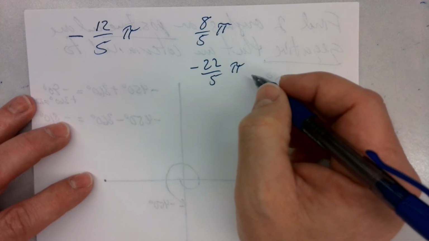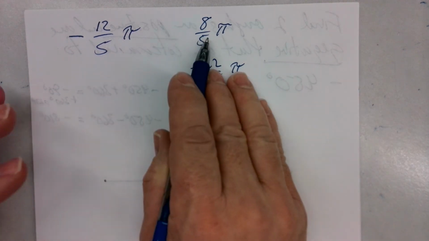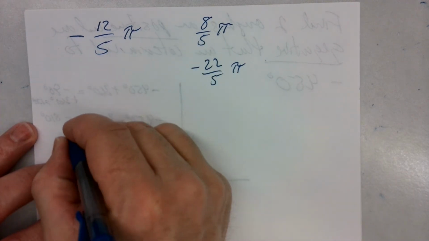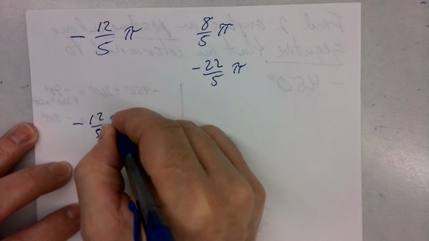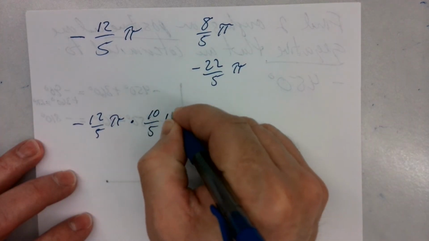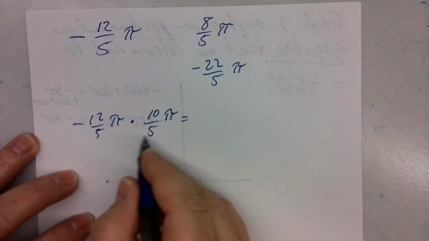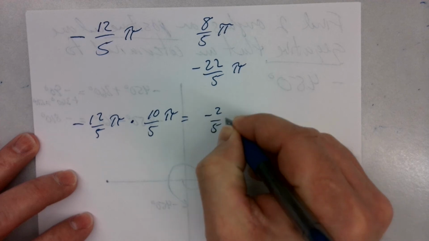But what I realized is this. If I'm doing the positive version first, I would have gone negative 12/5 pi plus 10/5, so you could have just done negative 2/5 pi.